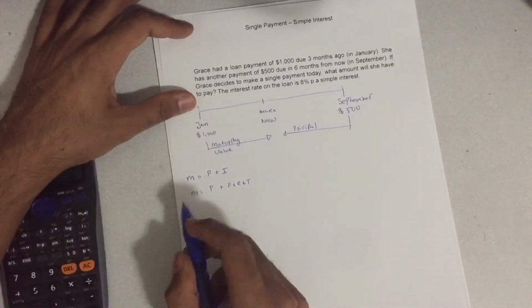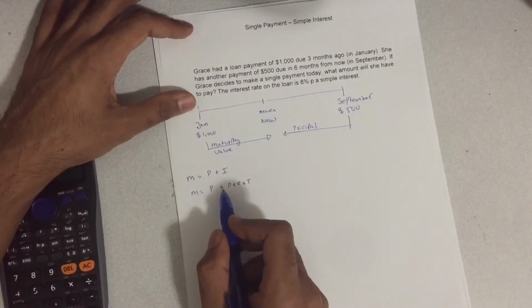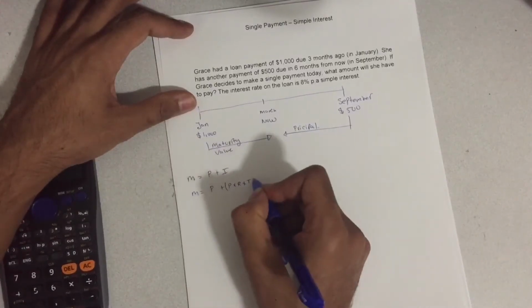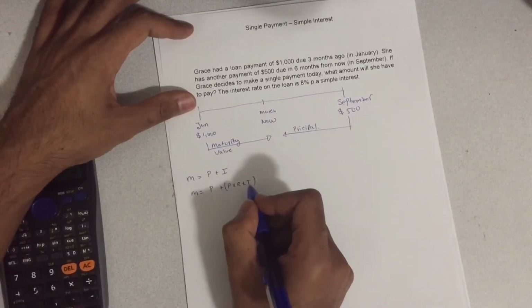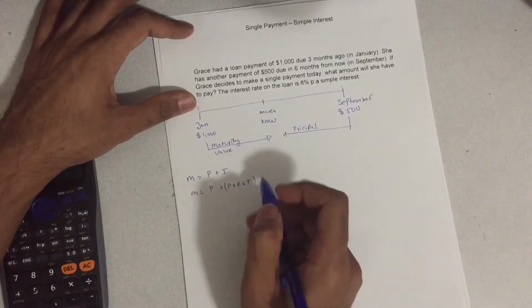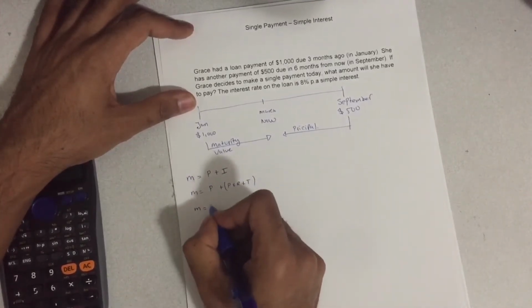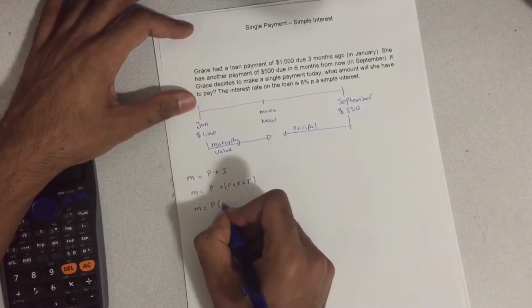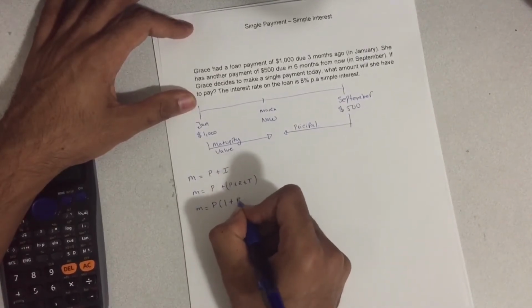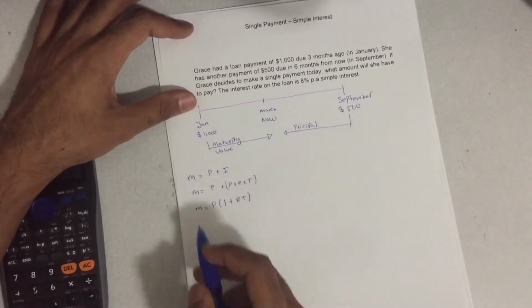So your equation turns out to be M is equal to P plus principal times rate times time, which is your interest amount. That's another way to write it. And we could simplify this equation by writing M is equal to principal amount times 1 plus rate times time.